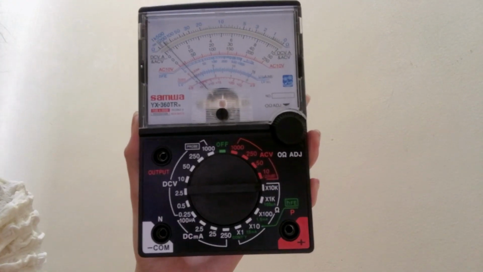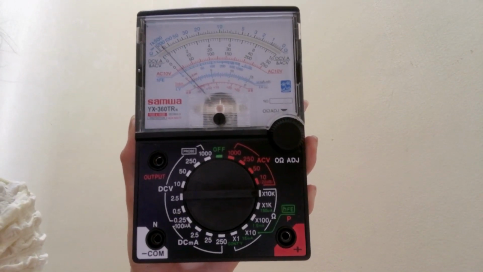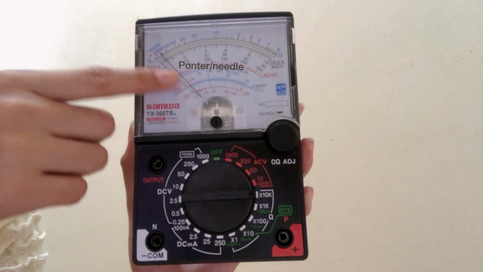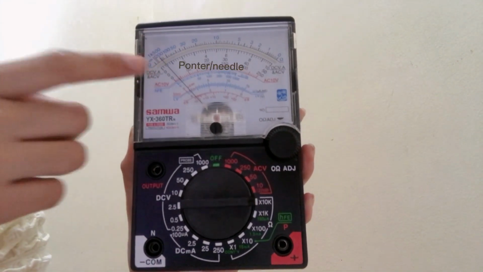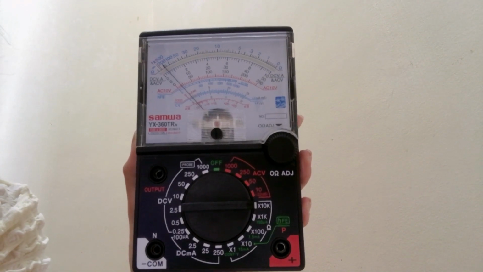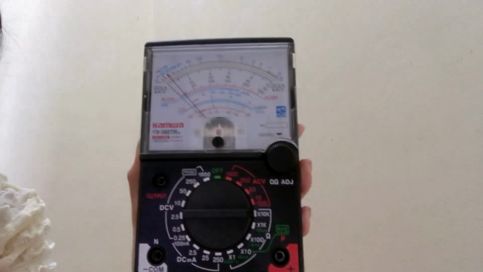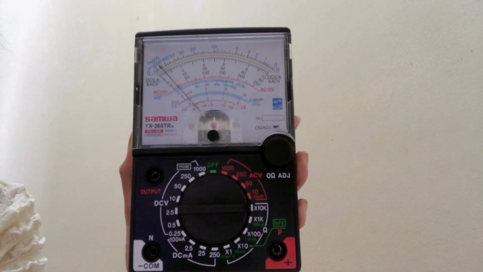An analog multimeter has 8 parts, and each main part has a different function. Guys, I'll just zoom in so you can see all the parts of the analog multimeter. For the first part, we have the pointer or the needle, this one, and it indicates the values read from the scale. Next is the scale, this one, and it shows the value of what is being measured.